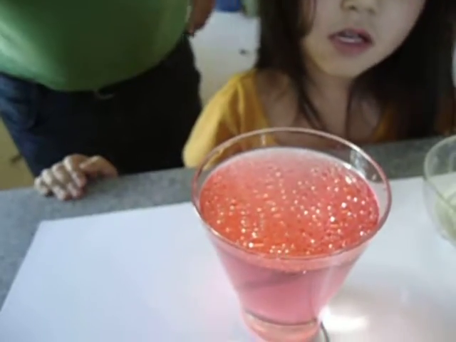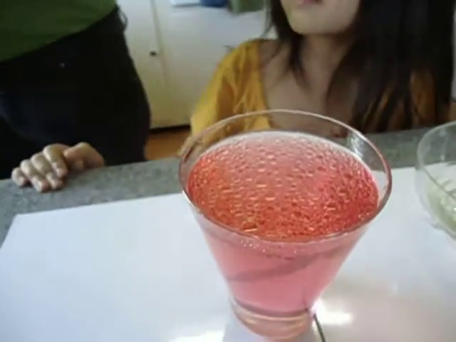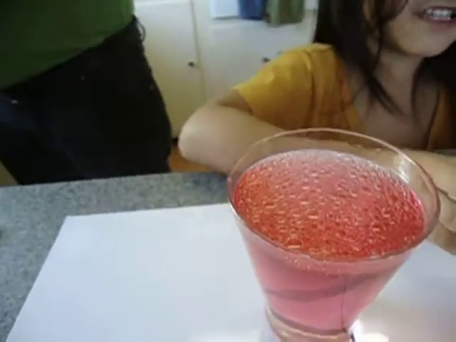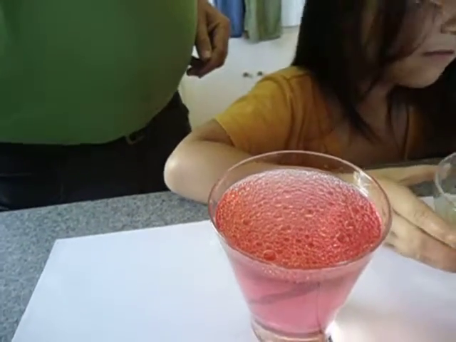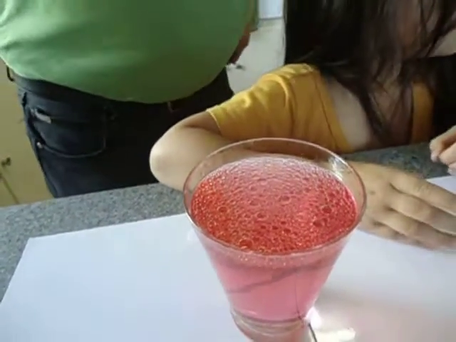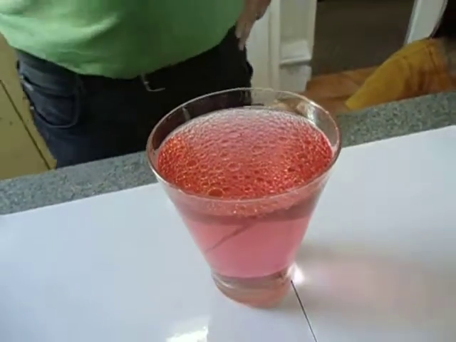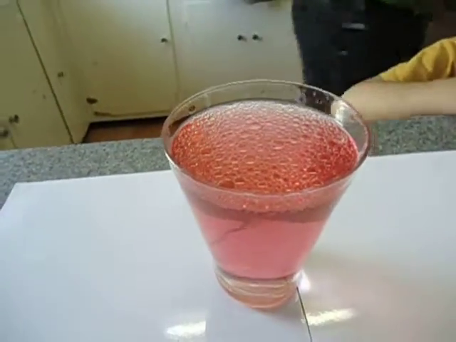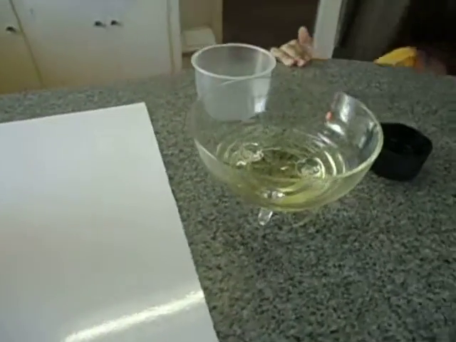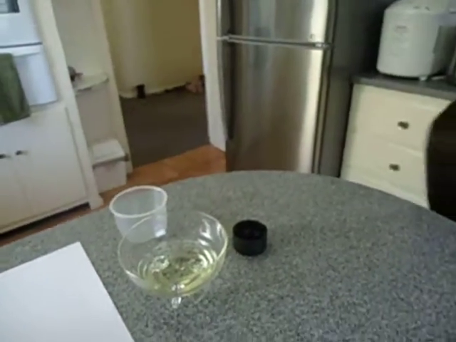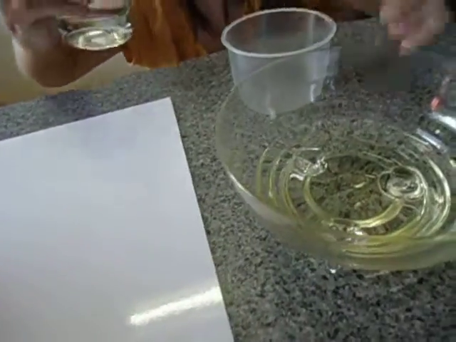That's very interesting. Why don't we see what happens? Well, what if you put in more oil? What could we do to make this interesting? Why don't we put a drop of water in this one? Alright. I wonder what happens when you put a drop of water in.